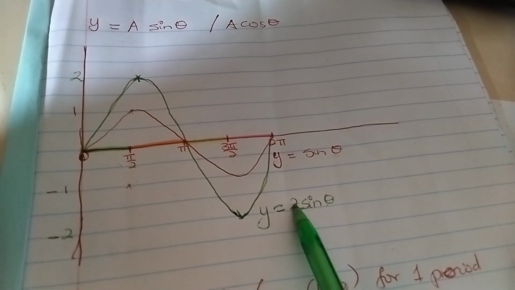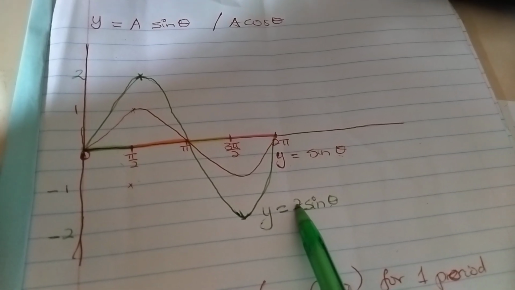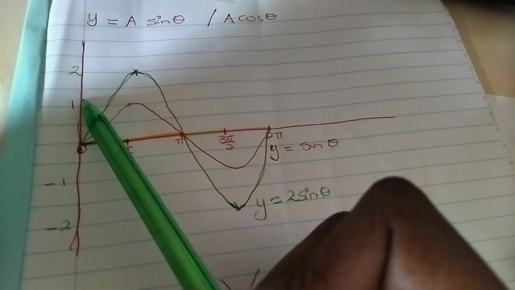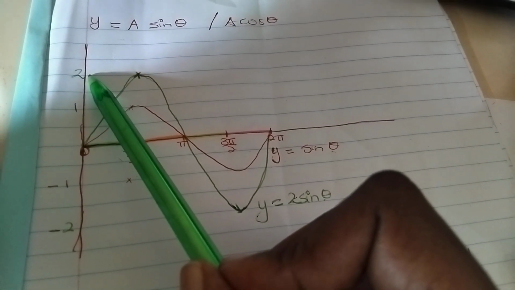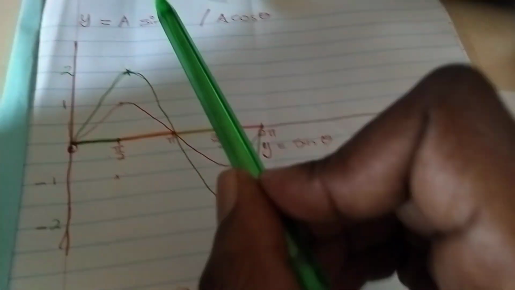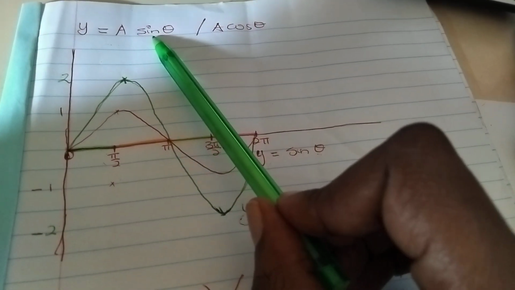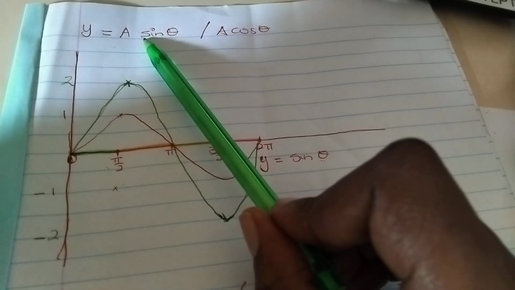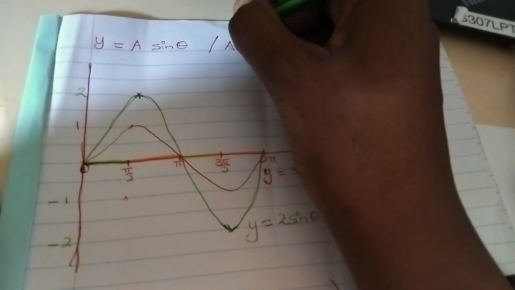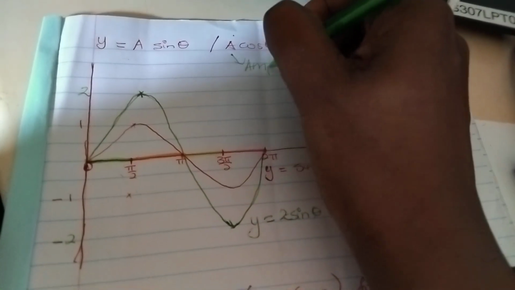And you were supposed to draw a graph of y is equal to 2 cos theta to also see that it starts here. And then this is how a affects the graph of either sine theta or cos theta. It affects the amplitude. We said that it affects the amplitude.